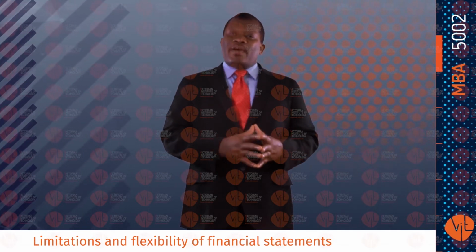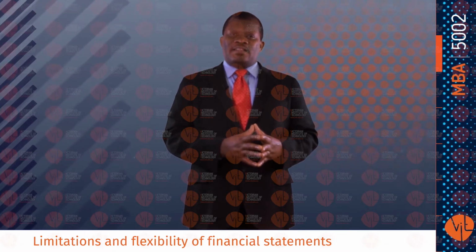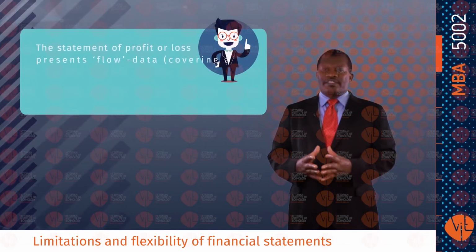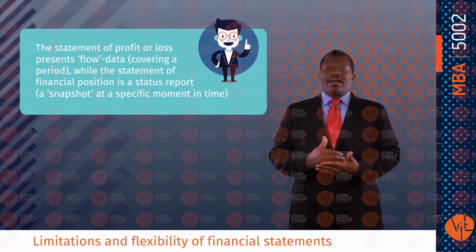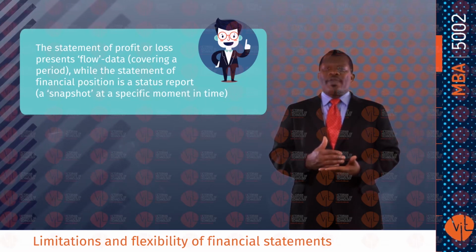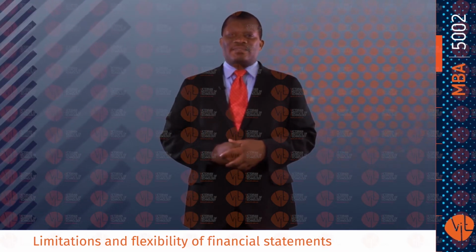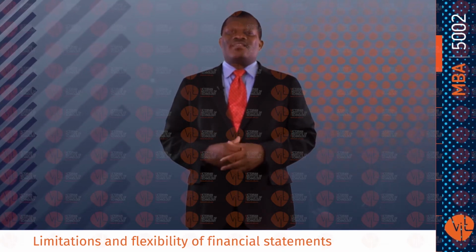So are the financial statements prepared based on IFRS, that is International Financial Reporting Standards, or is it based on the national standard, in other words, the country's standard? These are the rules based on which financial statements are prepared. And so for one to understand financial statements requires knowledge of the rules.